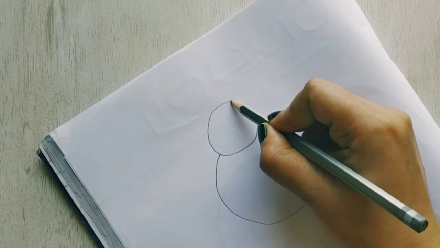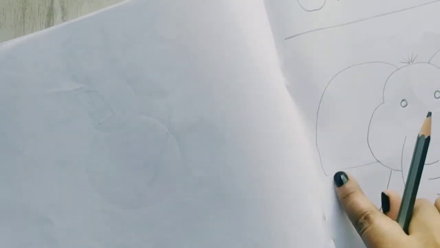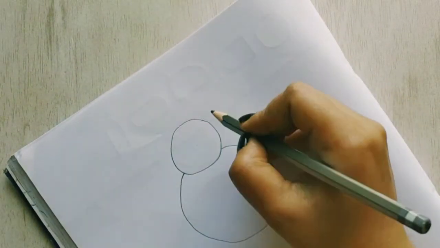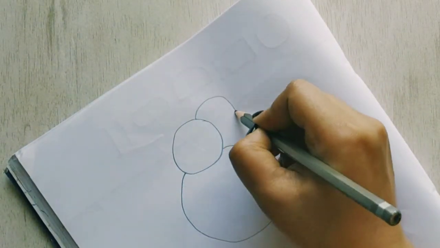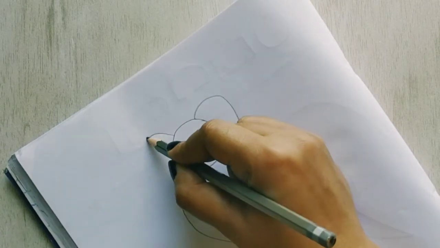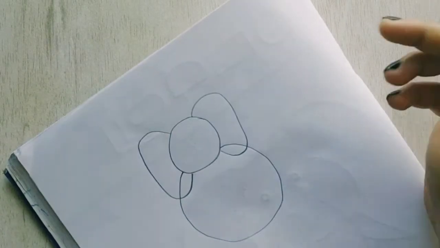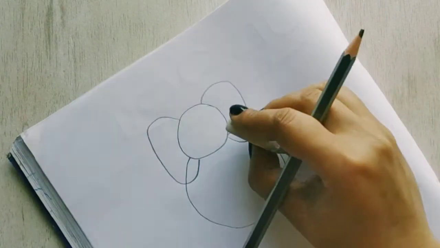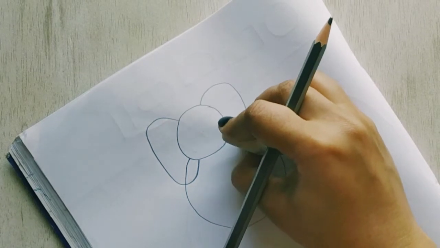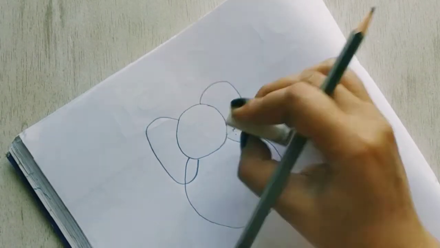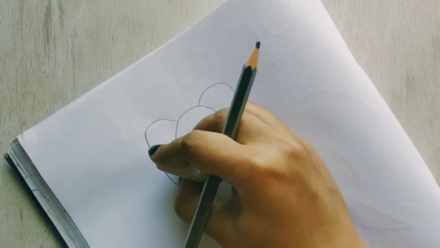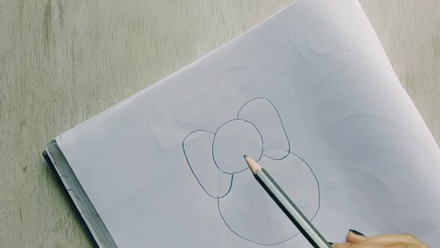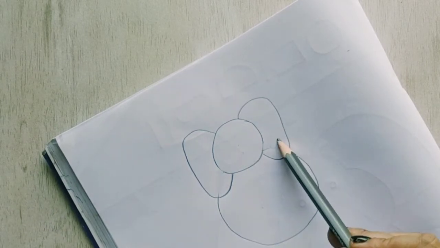So ears can be of different shape. Here we did a straight curve or a straight line. Here we will not do a straight line. So we will do something like this. It can be any shape, okay? So as the ears are in front of the body, let's delete this part of the body. Let's erase it. Alright, so this is the head, body, and the ears.